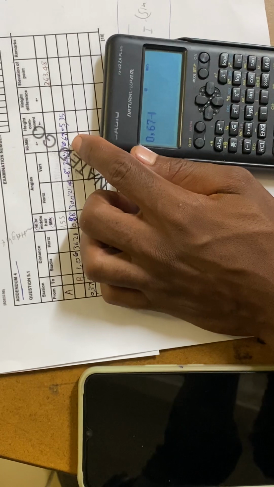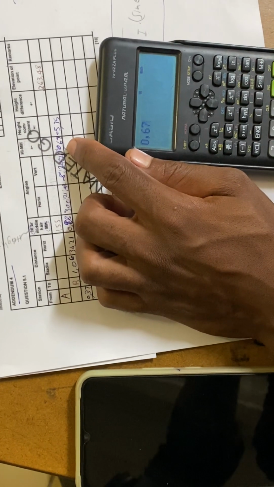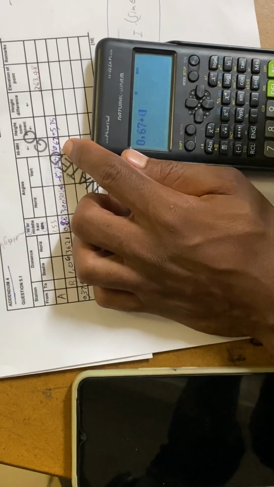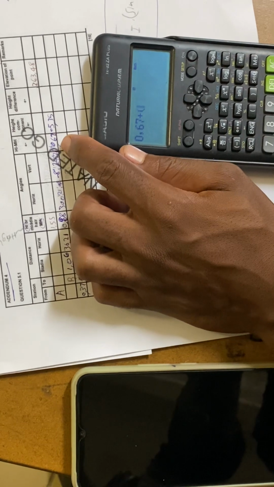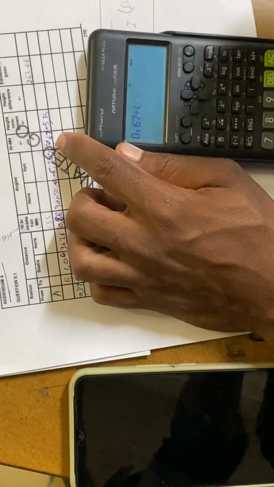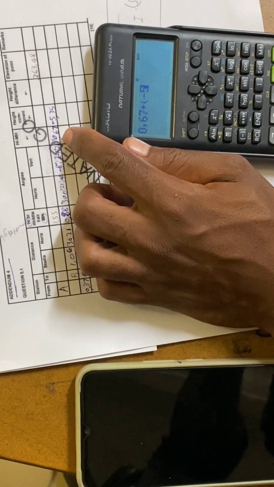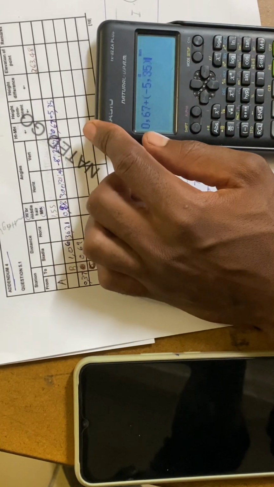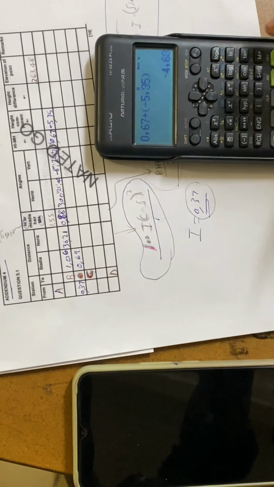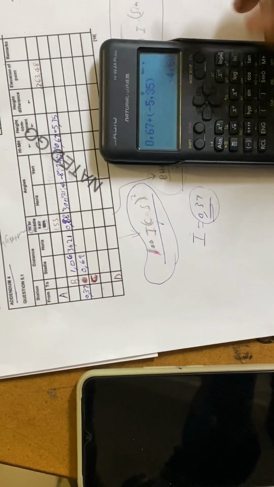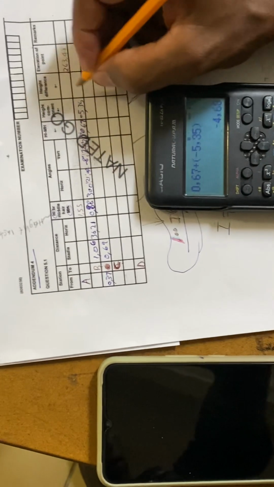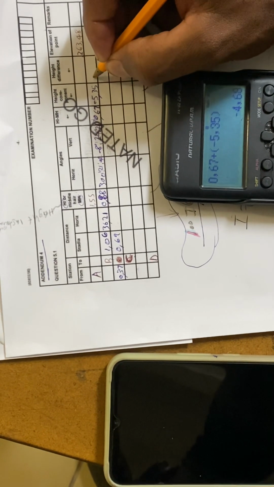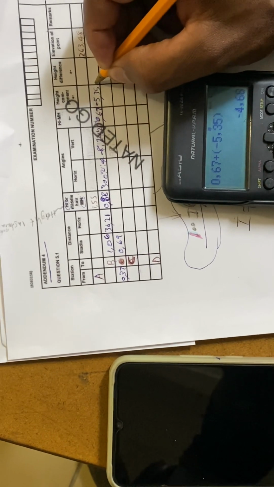0.67 minus, I can say plus, because the law says positive plus, open brackets, the answer is negative, negative 5.35. Close. Then it equals, you see the answer is negative. You have to write it the way it is. You must show the answer is negative. If it's positive, you have to say positive.